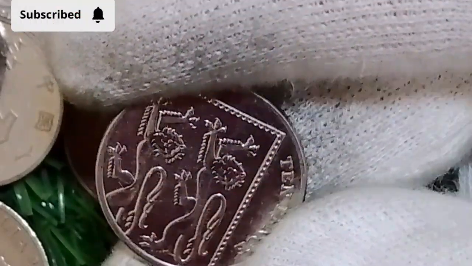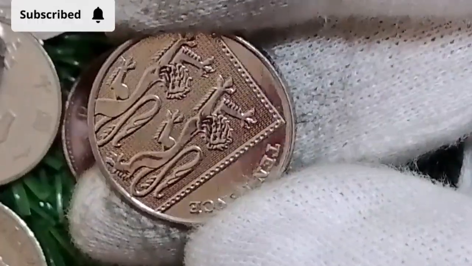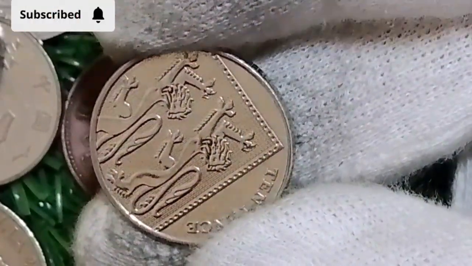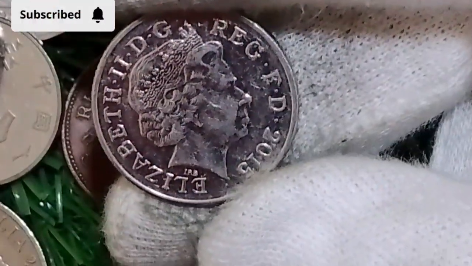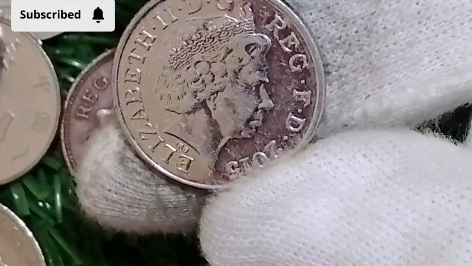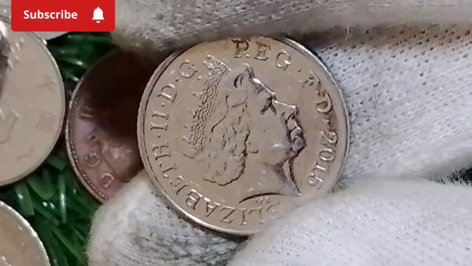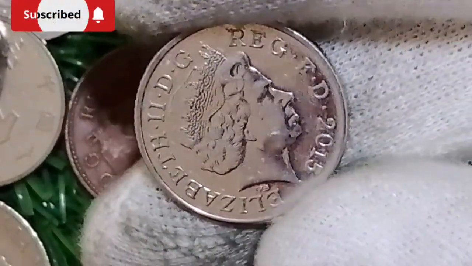The material composition was chosen for durability and resistance to wear. This practical design ensured the coin could survive years of handling without losing its essential details. From a historical perspective, the 2015 issue represents the final phase of Queen Elizabeth II's long reign on circulating coins. By this time, the UK had already transitioned through decimalization, technological advancement, and global economic shifts.